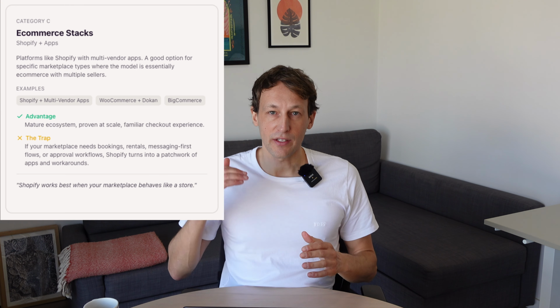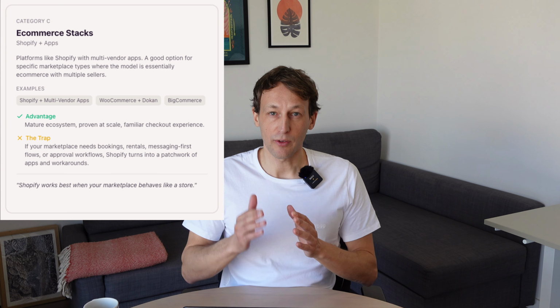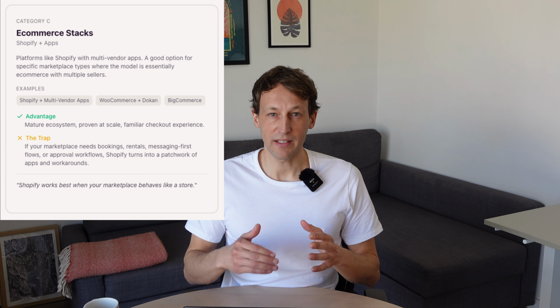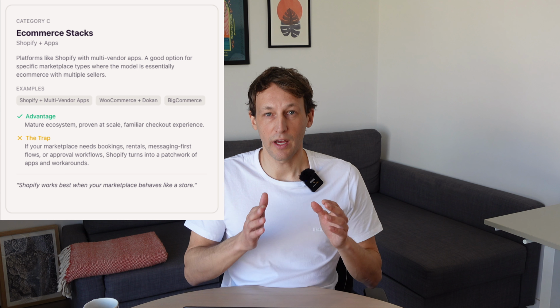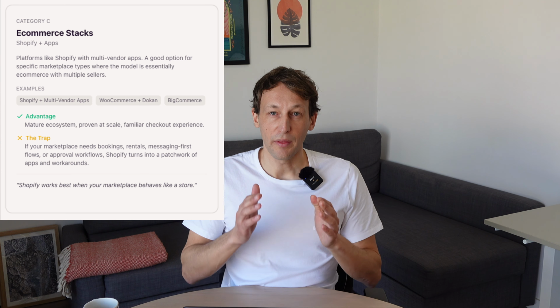And the third category is e-commerce stacks like Shopify. And this can actually be a good solution for some specific marketplaces. So if your marketplace is basically multi-vendor product listings, fixed pricing, and it's fine just to have a standard e-commerce checkout, then Shopify can actually be a good fit. But if your marketplace is more like services, bookings, rentals, messaging first, approval workflows, then Shopify actually turns into a pain and you will have to do a lot of workarounds. So the simple rule is that Shopify can work if your marketplace behaves pretty much like an e-com store.